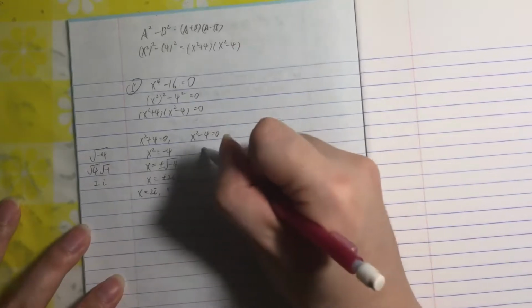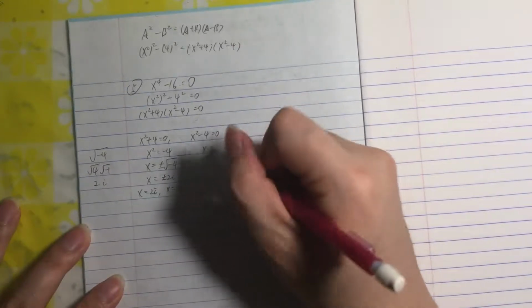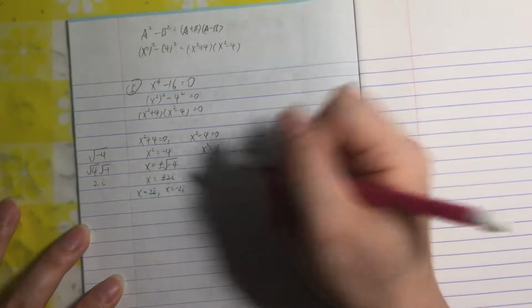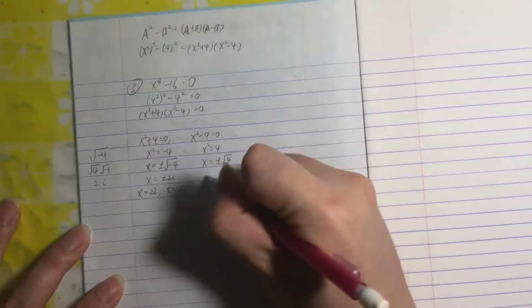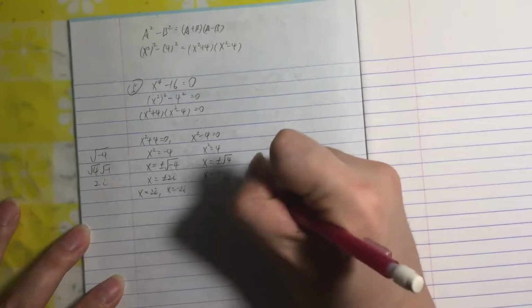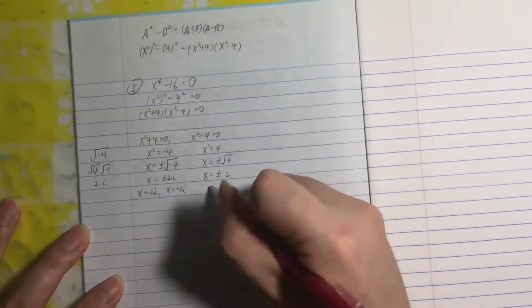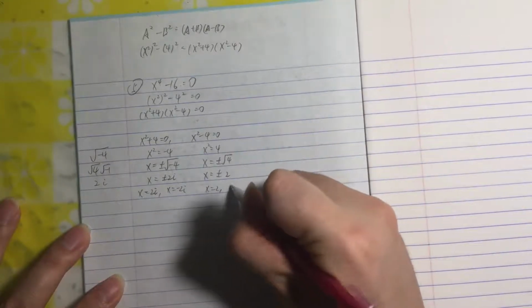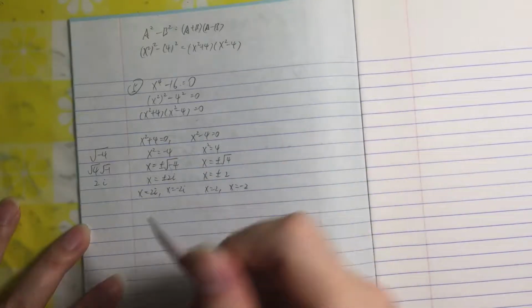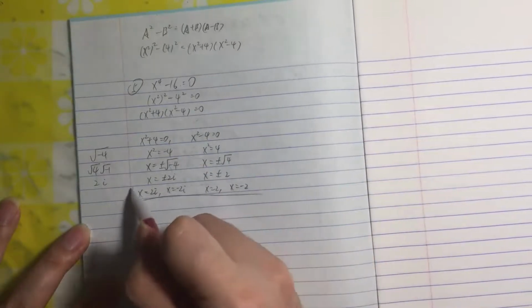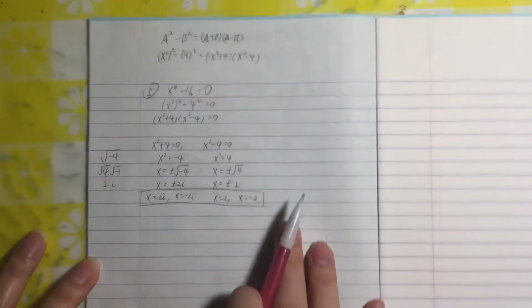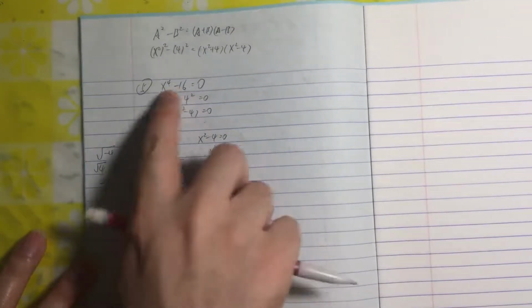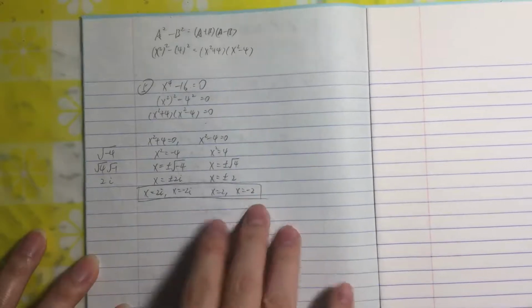Solve the other equation. Add 4 to both sides. x squared equal to 4. And then take square root. x equal to plus or minus square root of 4. And we know that square root of 4 is 2. That means x equal to 2 or negative 2. Together we get 4 solutions. This is a 4-degree equation, and we get 4 solutions. So those are all solutions to this equation.